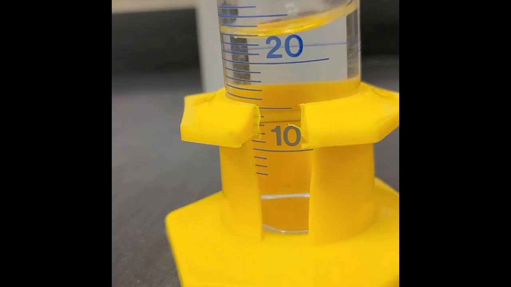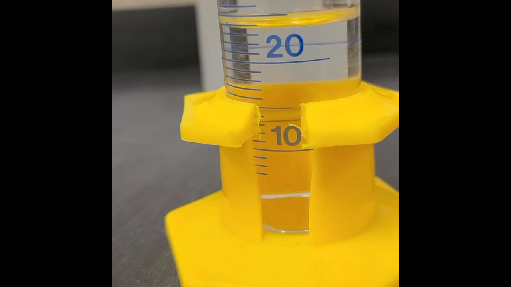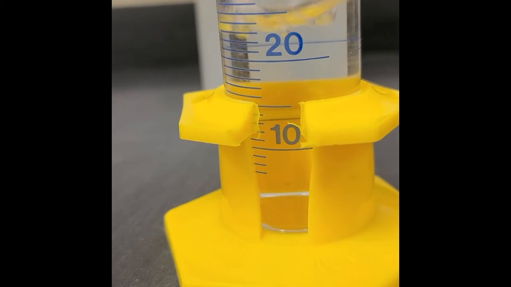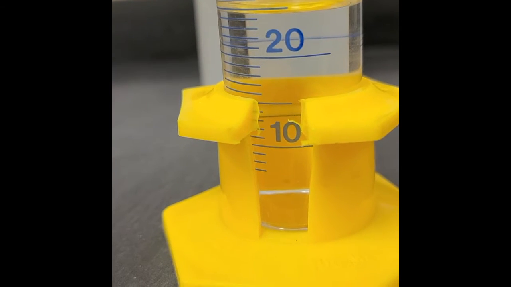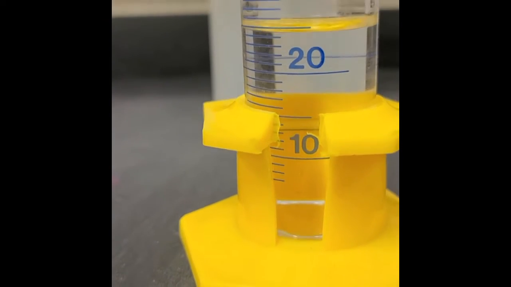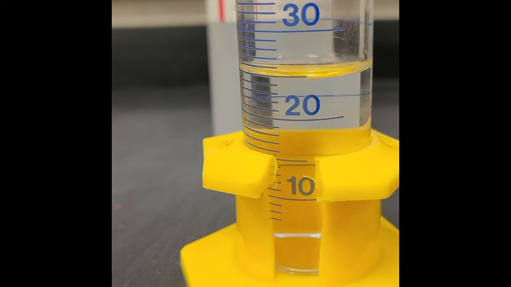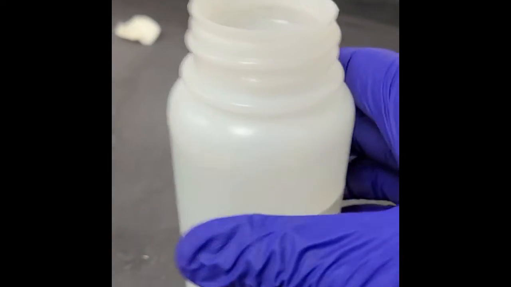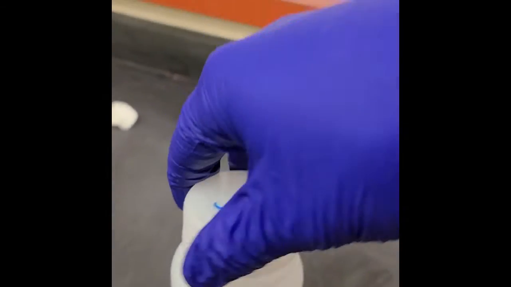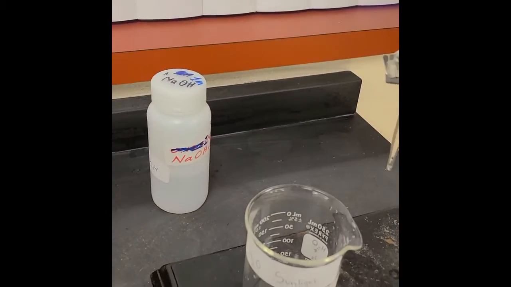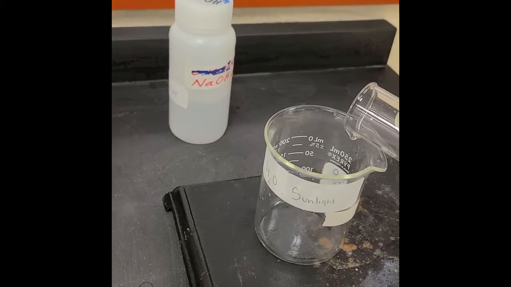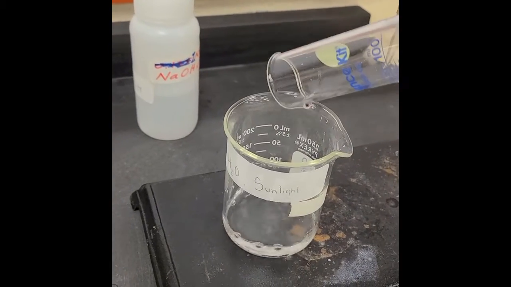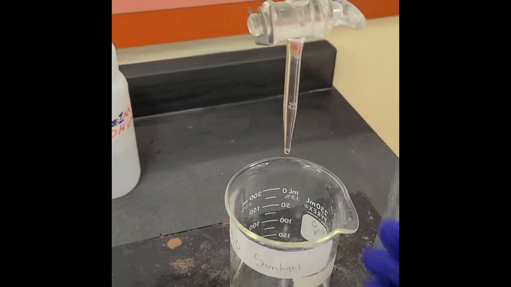So close. That looks about as close as we're going to get to 25. And I'm okay with that. All right. That's got some hydrochloric acid in it.